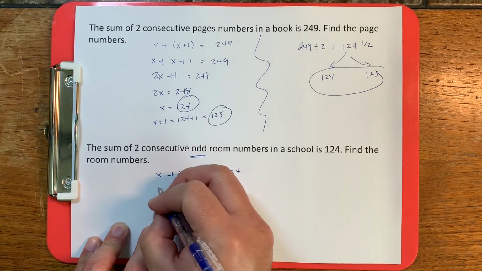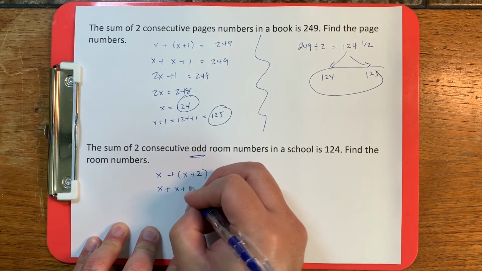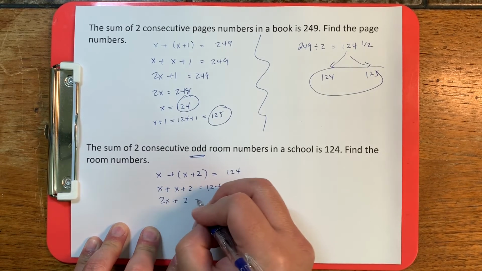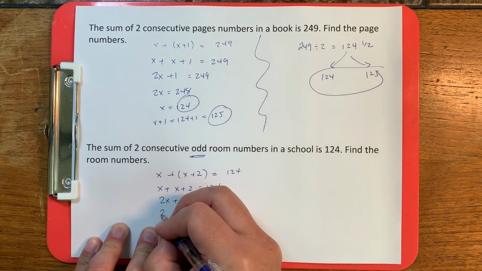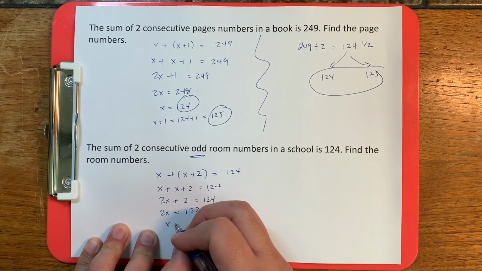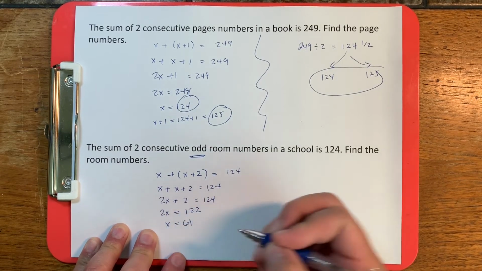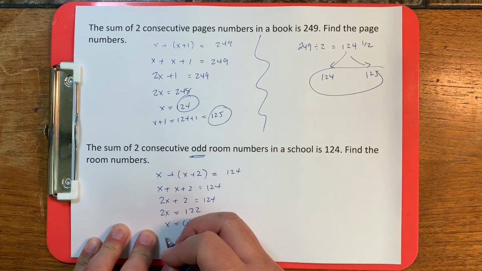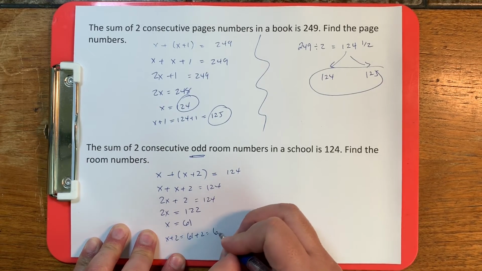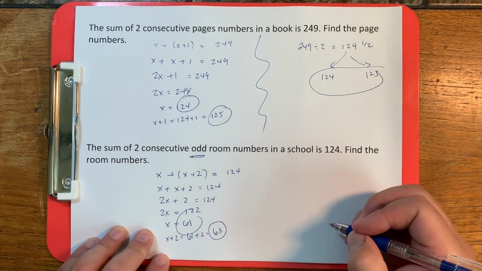Now, we can ignore the parentheses. We can combine like terms, and we get 2x is equal to 122. When I divide by 2, I get x is equal to 61. The next odd number is going to be 63. And then that's my answer.